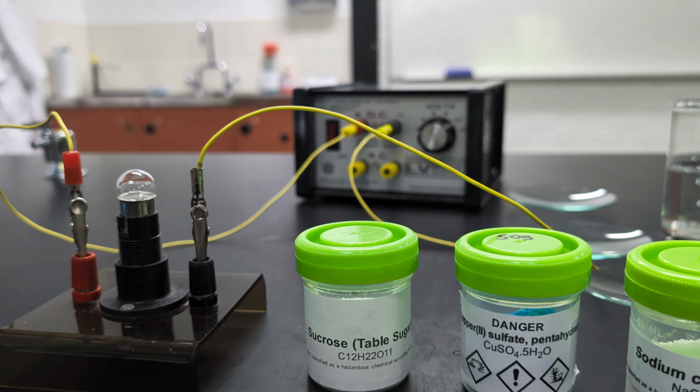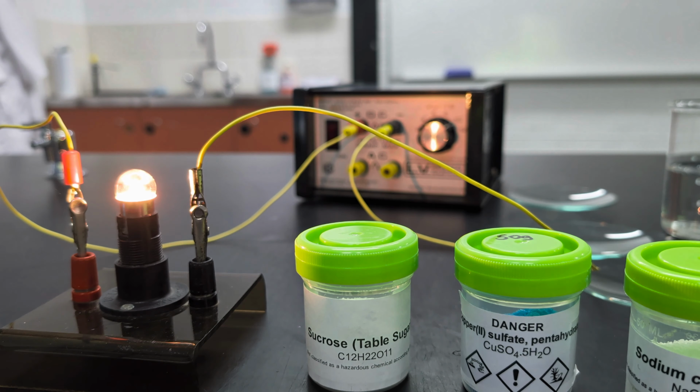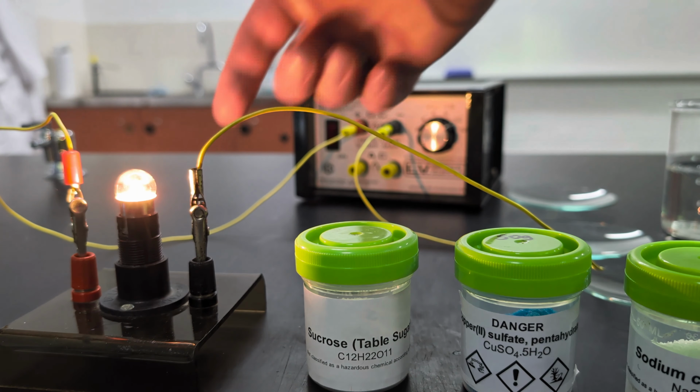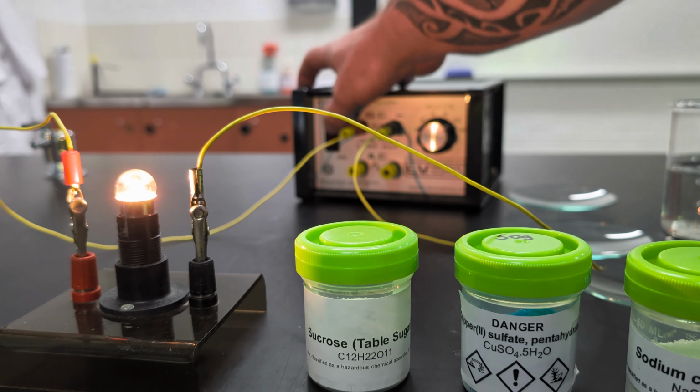Here we have a straightforward setup to look at the electrical conductivity of some ionic compounds, both in solid form and in solution. First, let's just make sure, yep, there's our very simple circuit from the power pack through the lamp and back to the power pack. That part's nice and straightforward. That's just testing our circuit. We can see, yep, the lamp should glow.